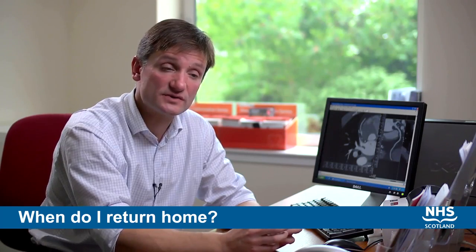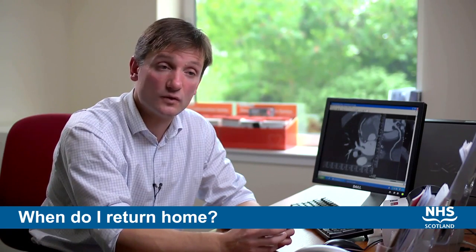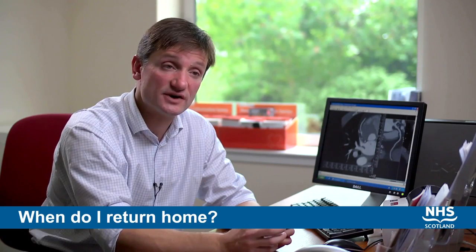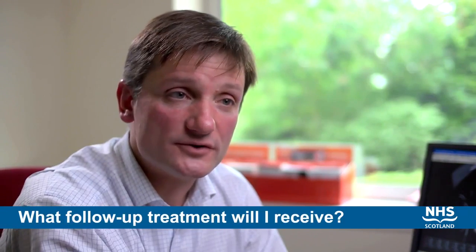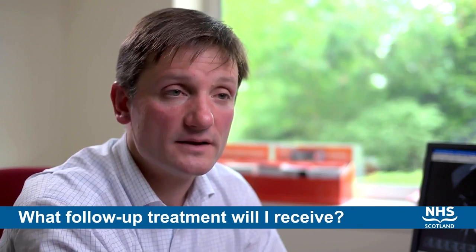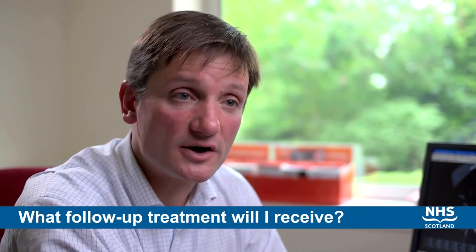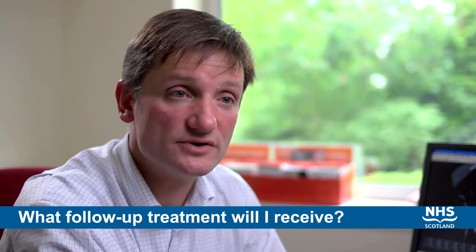Your heart team and nurse will give you advice about when you can return to driving and what, if any, medication changes there are, and when you're going to be followed up in clinic. The treatment and follow-up that you require will depend to some degree on the findings from the angiogram. Your cardiologist or your heart nurse will inform you after the procedure exactly what follow-up and further treatment you require.